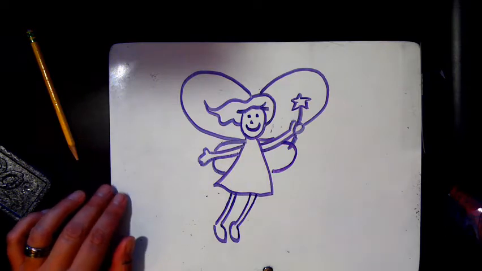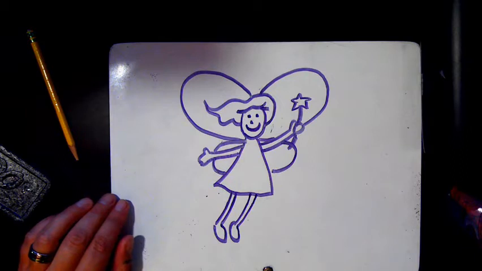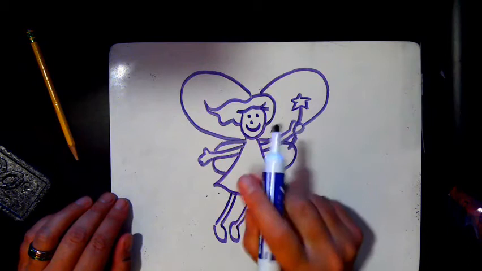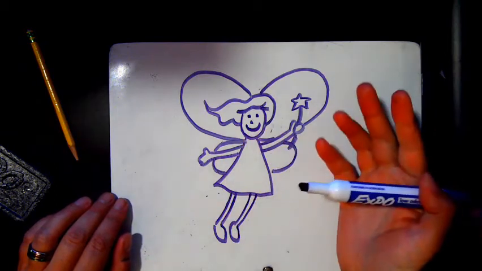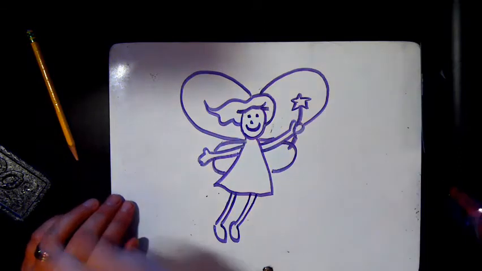Okay, there are obviously other ways you can create a fairy. You can also Google search how to draw a fairy, and you'll see hundreds of different ways to make a fairy. And when I draw this fairy on paper later, I'm going to add a lot more detail. Okay, so that is a basic fairy. Let's get on with our gnome.